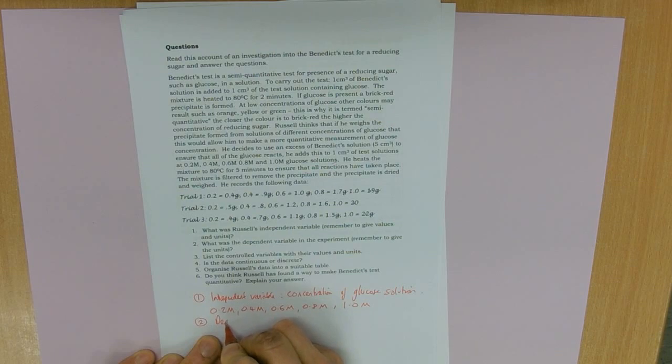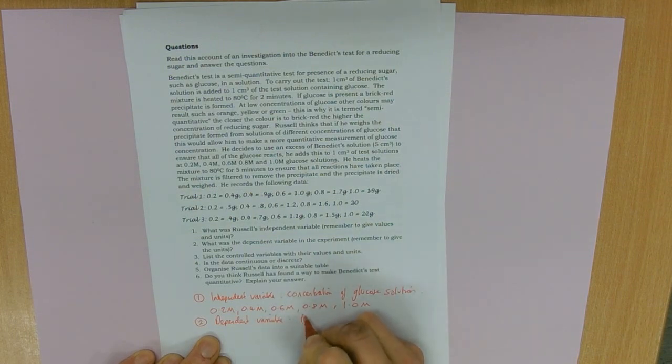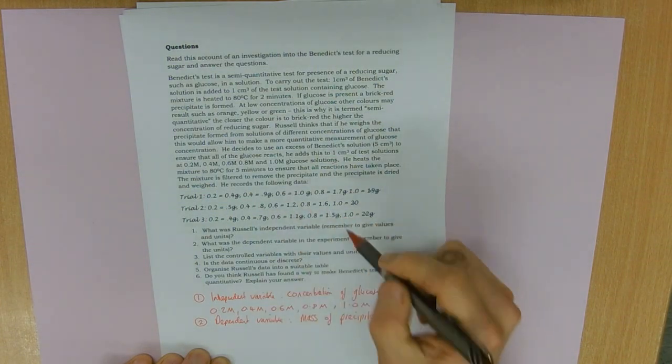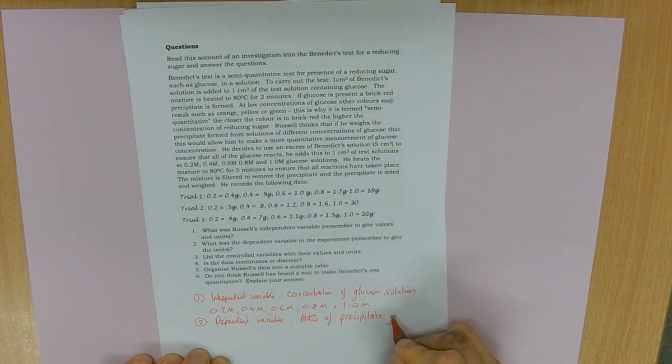So the dependent variable is the mass of precipitate. And the units are grams.